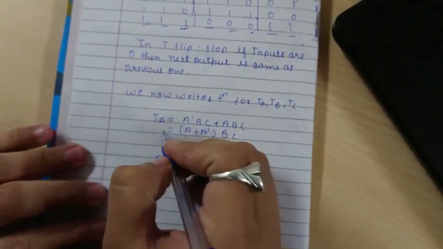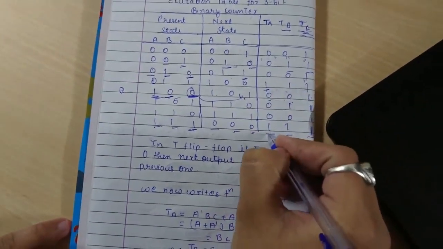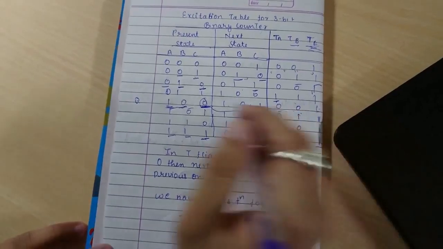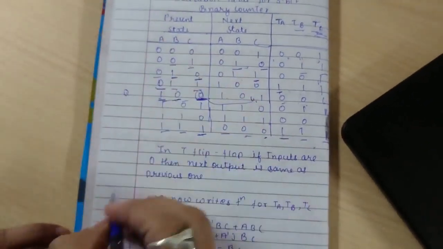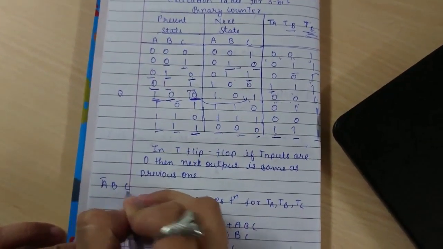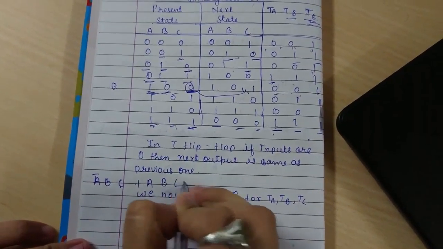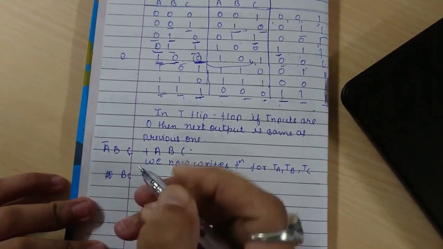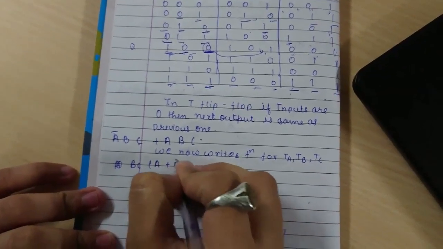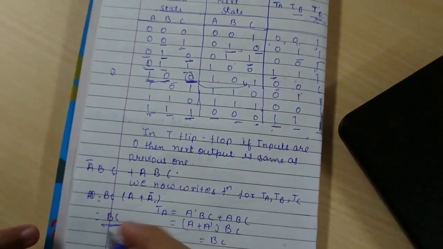Here you can see that TA is 1 only when B is 1 and C is 1. Here this is 011, so it is A bar B C, and here it is 111, A B C. So if we take out BC, then it becomes A plus A bar, and you can use Boolean law to prove that this becomes 1. So we get the function of TA as BC.